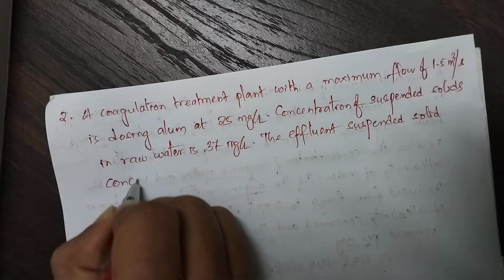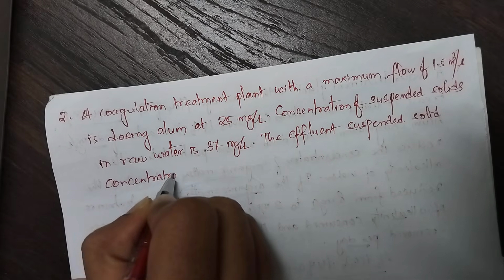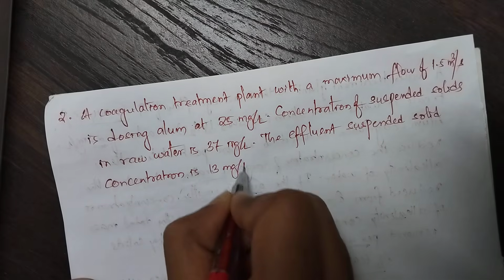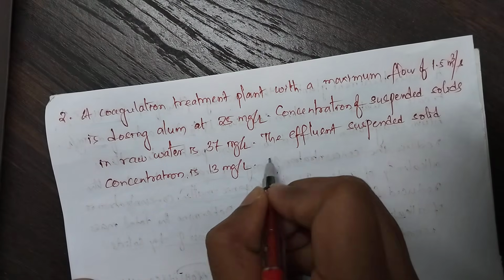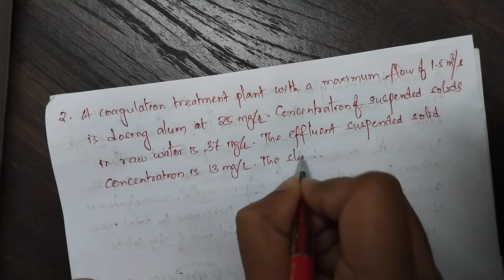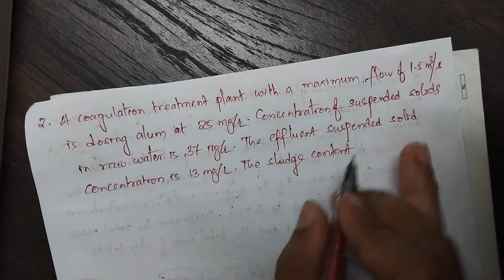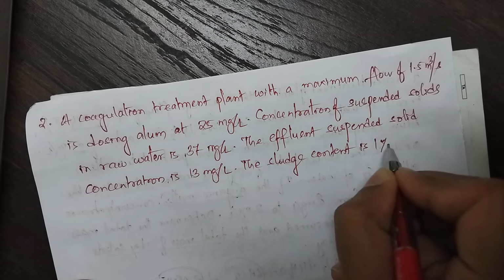The effluent suspended solid concentration is 13 milligram per liter. The sludge content is 1%.